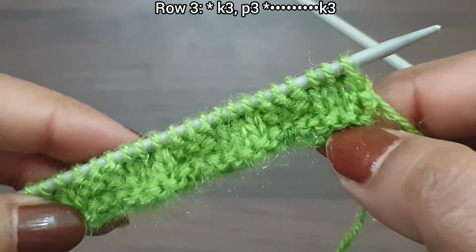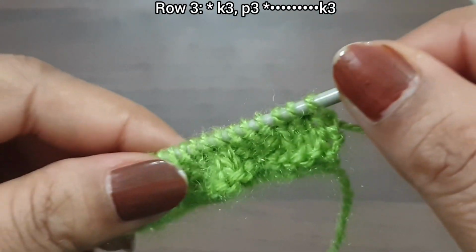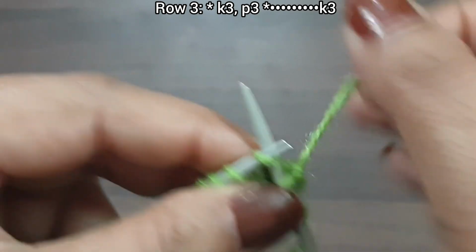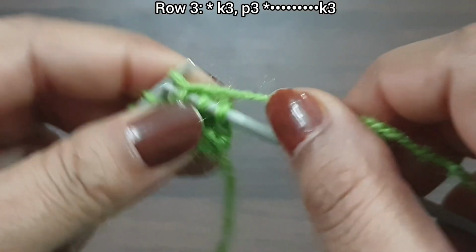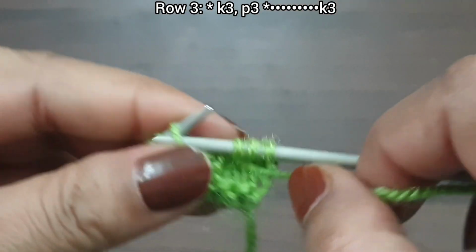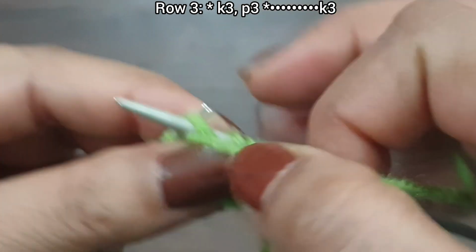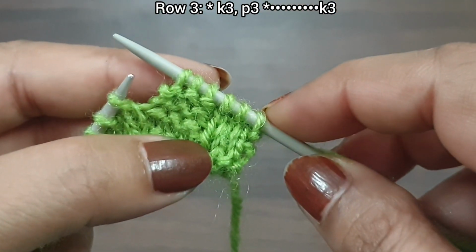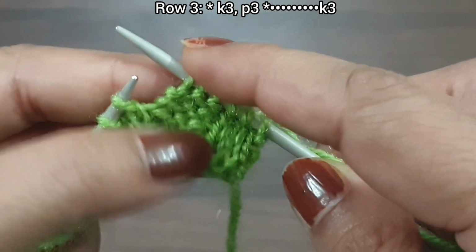Third row, right side. Again we make this row the same as the first row. From here we start our repeat pattern, knit 3, yarn in front, purl 3. That's our repeat from here to here, knit 3, purl 3.